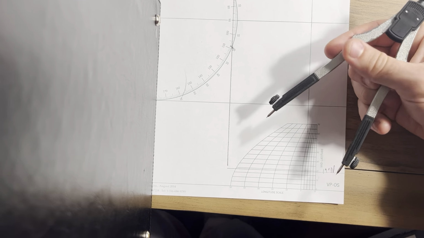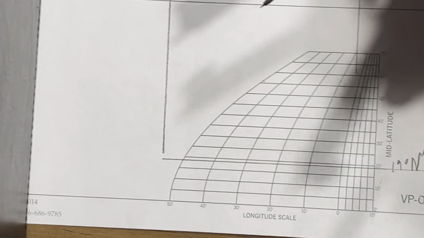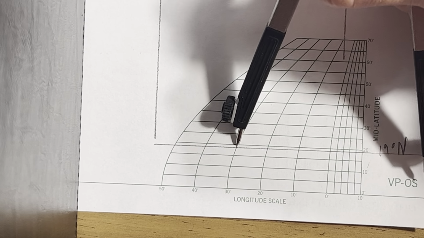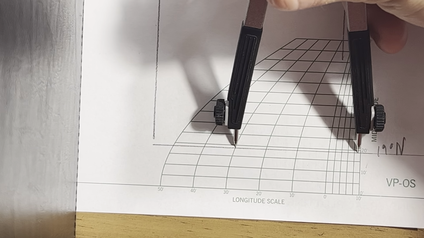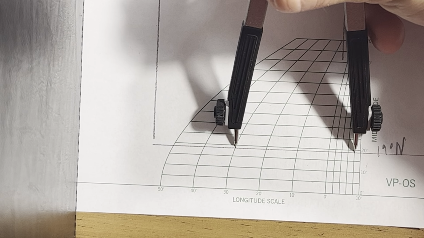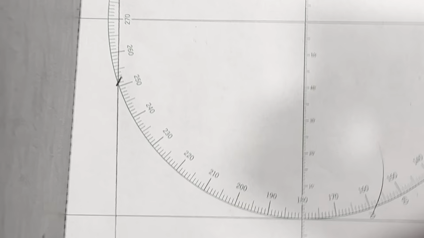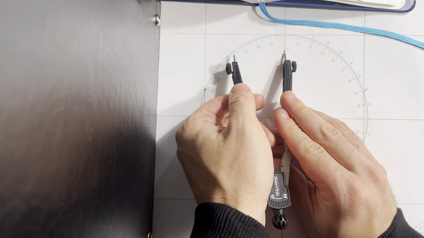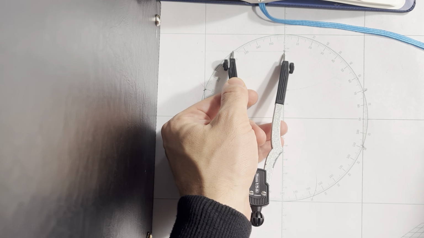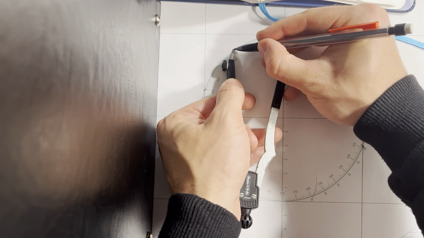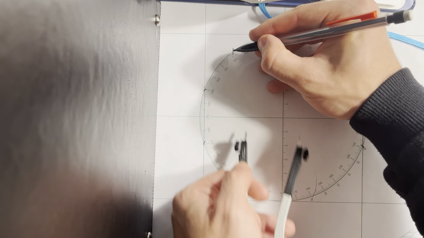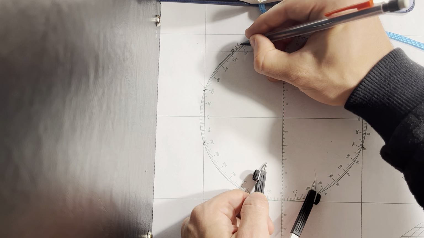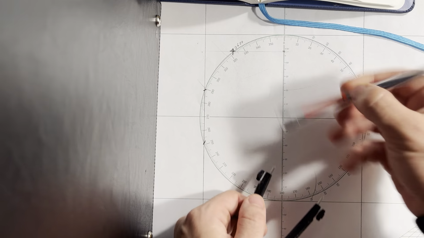So we come down to our longitude scale. We set one side of our divider at 30. Then we've got to bring this to 8, which, there you go, that's 8 right there. Then we bring that to the little horizontal line we drew. Hold it in position where it landed. Mark that point. And there. That is our 0600 DR position. And we can erase the rest.